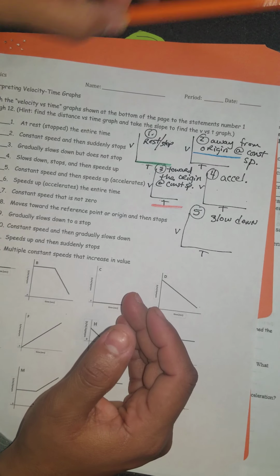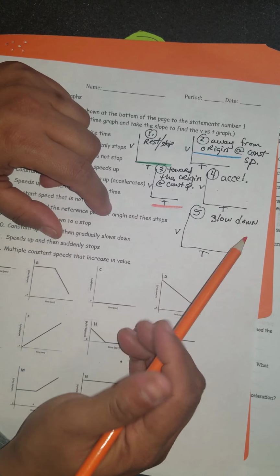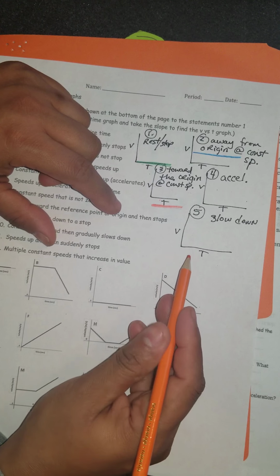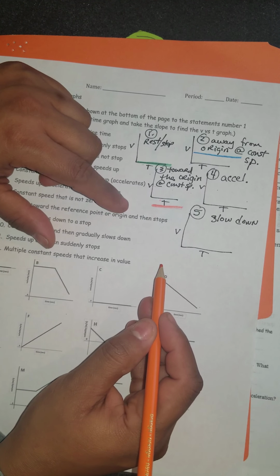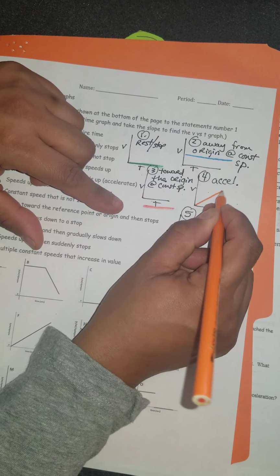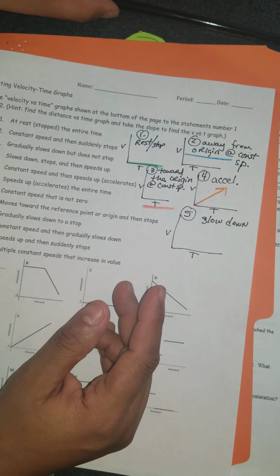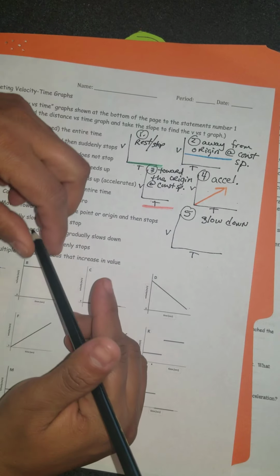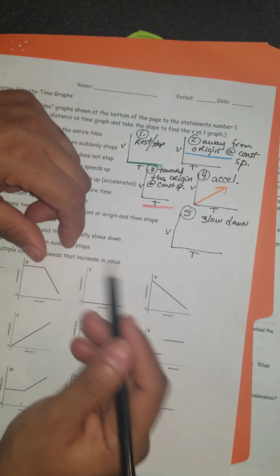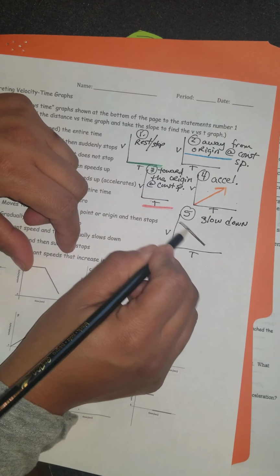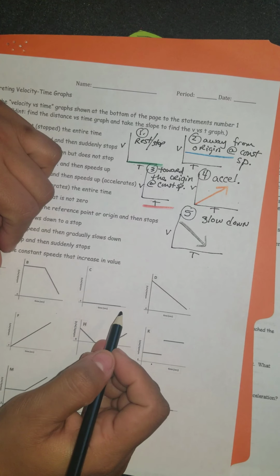Let's go to the next color. I'm going to use orange. If it is accelerating, it is going to have a direct relationship line. It is going to move, and it's going to look like that. If it is decelerating, I'm going to use black, then it's going to be an inverse line, and it's going to look and move downwards like this. Okay?